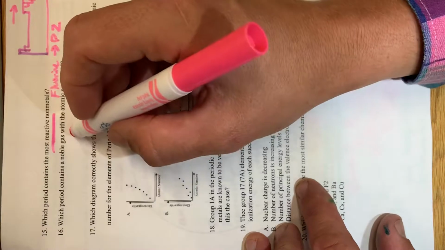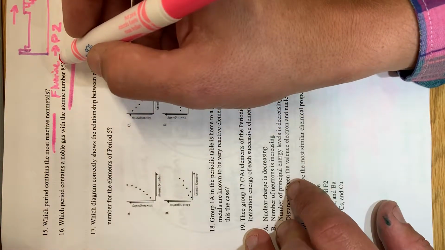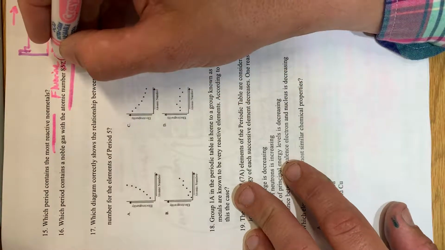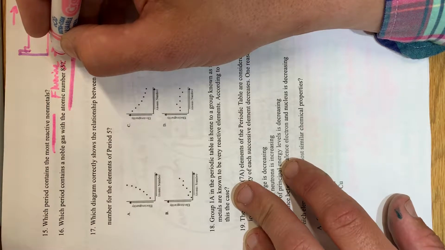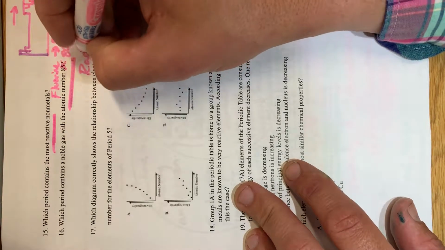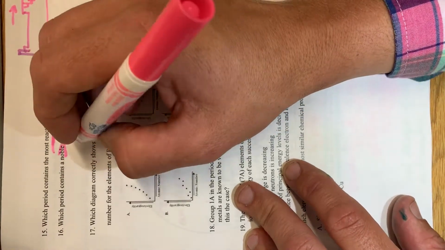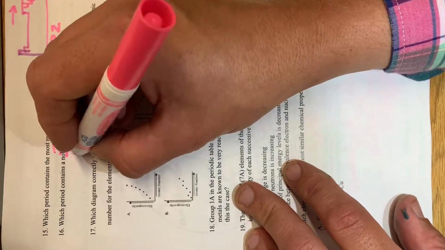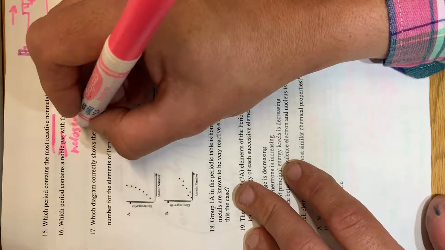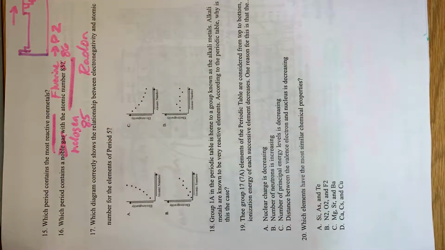Which period contains a noble gas with the atomic number 85? That's pretty... Should be 86 actually. 86, it should be right on. A noble gas, or you could say halogen, which is 85. That's what I get for putting this thing together while I was on the train.